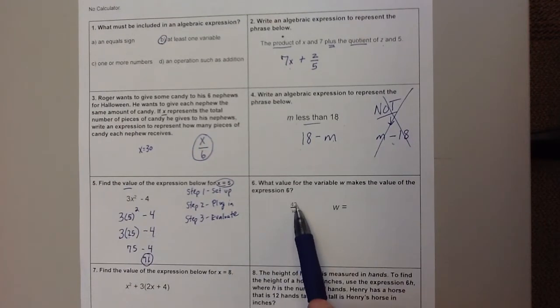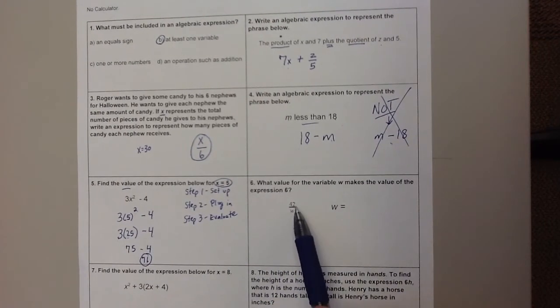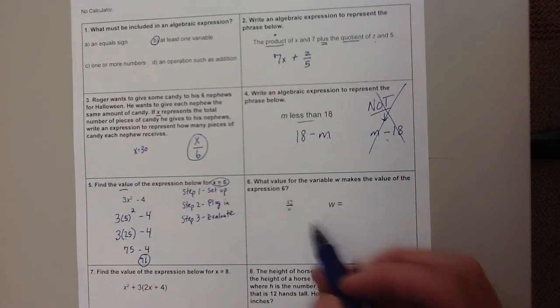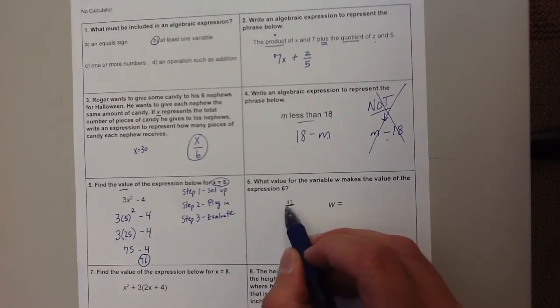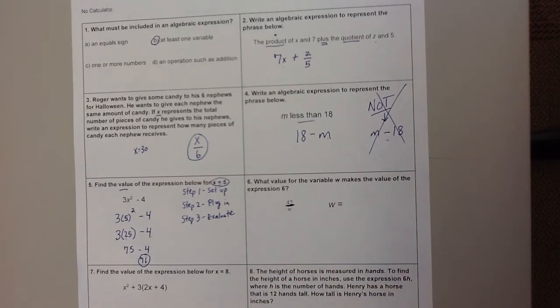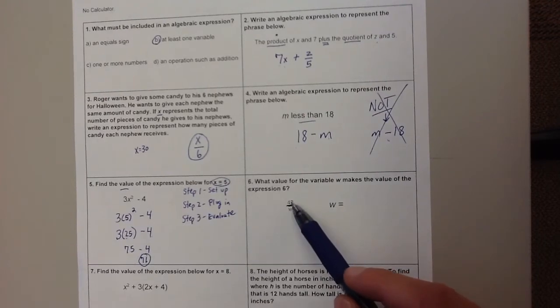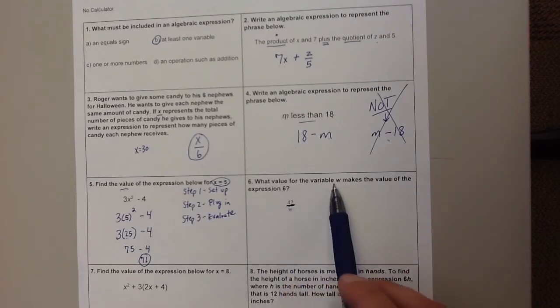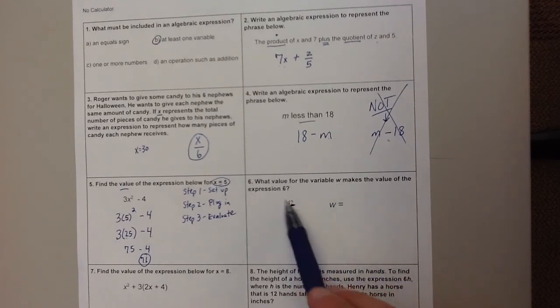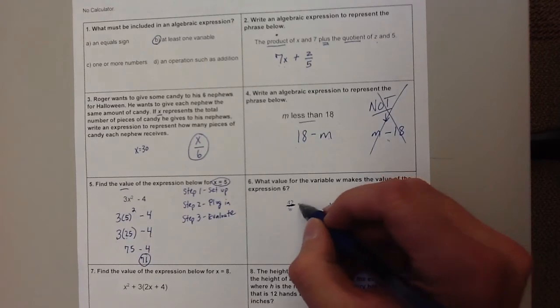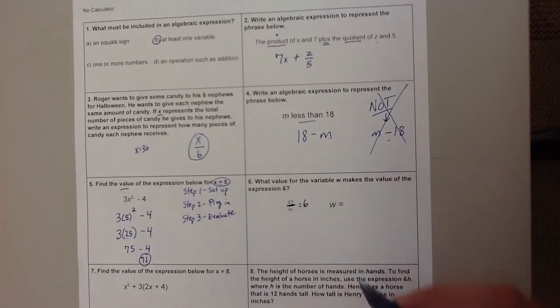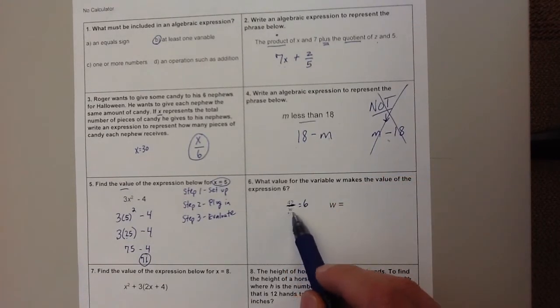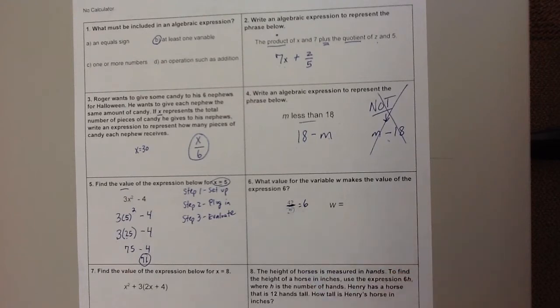Number 6, I have 42 over w, which means 42 divided by w. Remember, this horizontal fraction bar right there means divided by. So I can read this as 42 divided by w. I'm asked what value for the variable w makes the value of the expression 6. So if I take 42 and divide by w, I should get 6. The question is, what value of w makes this equal 6?